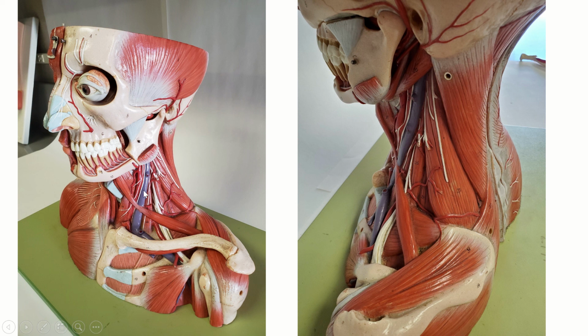The sternocleidomastoid has been removed on this side, but we can see part of it here. And then these here and here, those are the scalenes. You can see part of them and they're deep to these other muscles. Okay, so hopefully that makes sense. We're going to continue working down the axial skeleton.